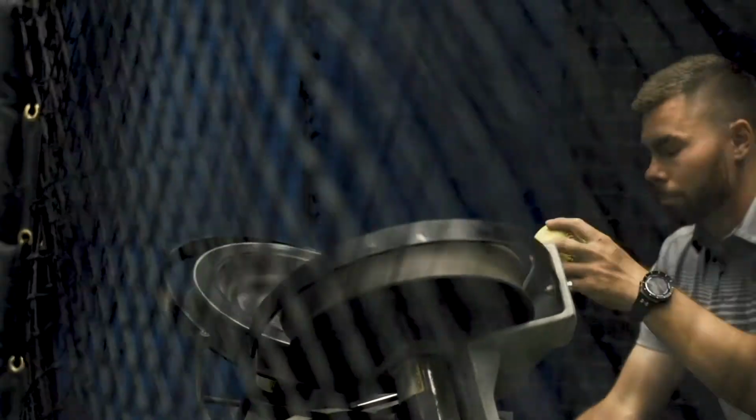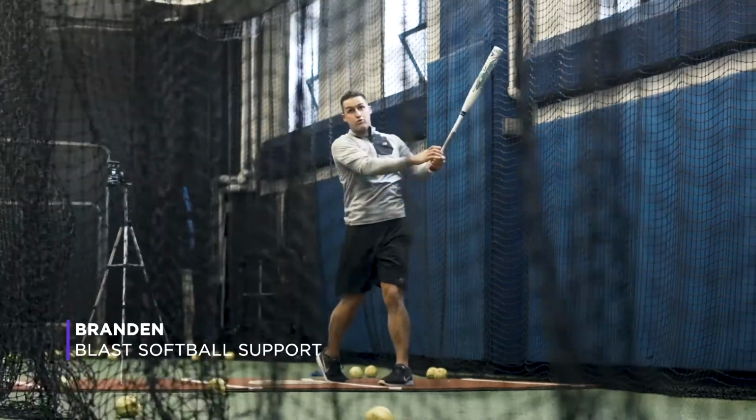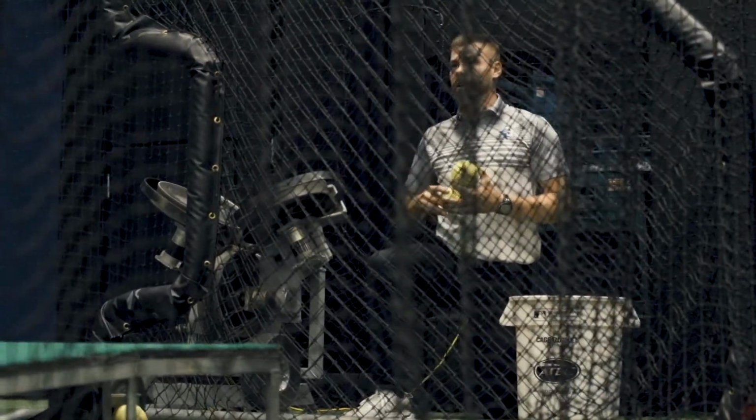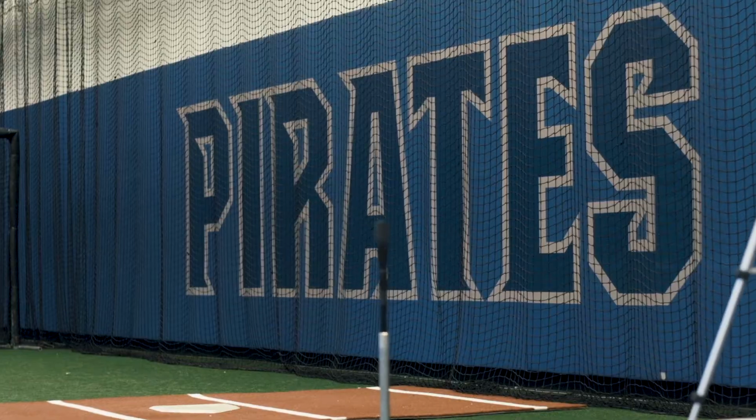So we take this minimalistic approach because we only want to see the swings that matter. The machines between upper 50s to low 60s are very much like what they are in games. So that's what we do all of our tracking now, because we don't want to get better at practicing, we want to get better at playing the game.